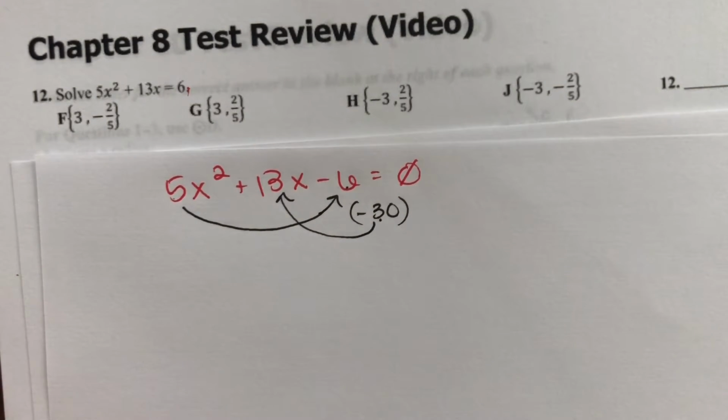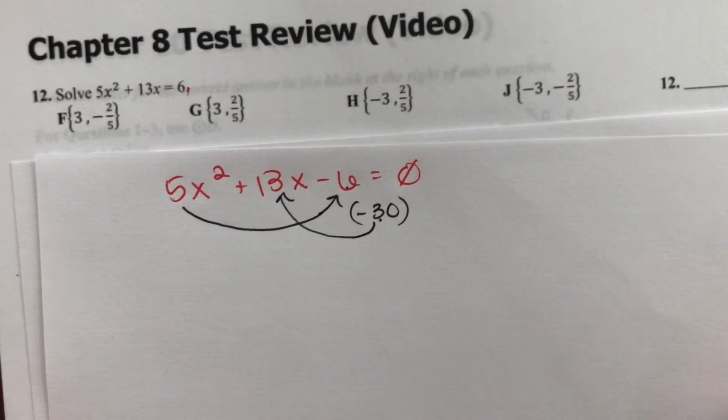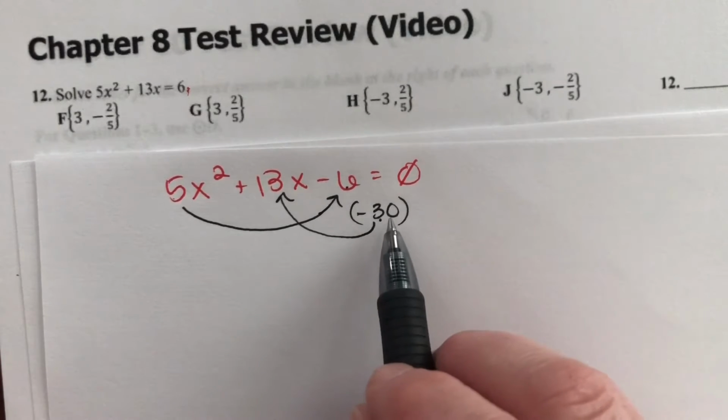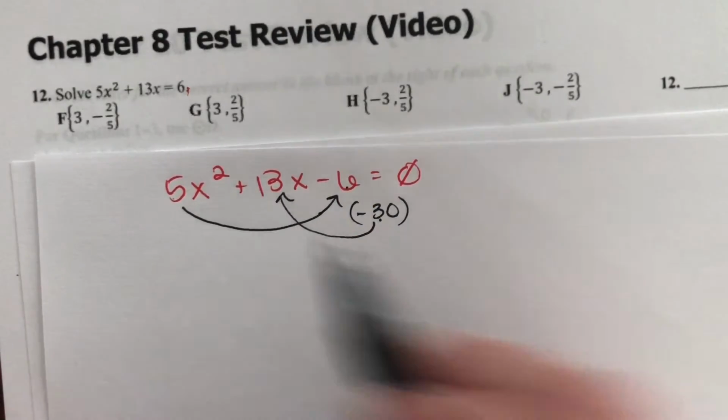So what about negative 3 times 10 or negative 10 times 3? Do negative 10 and 3 or negative 3 and 10 add up to positive 13? No. What about 2 and 15? Well, maybe. I could do negative 2 and positive 15. Negative 2 times 15 is negative 30. Negative 2 plus 15 is 13.